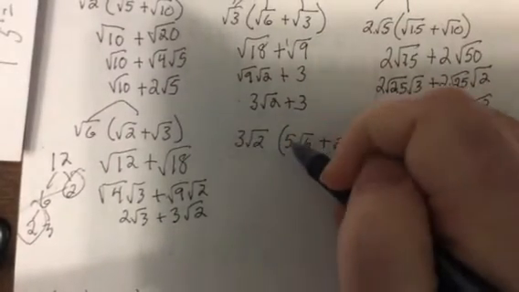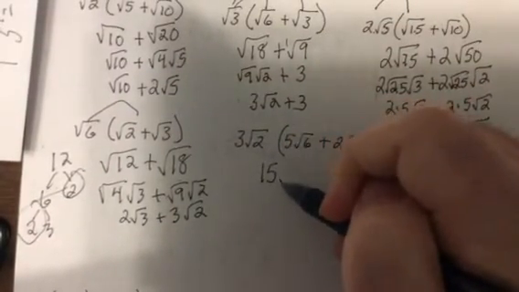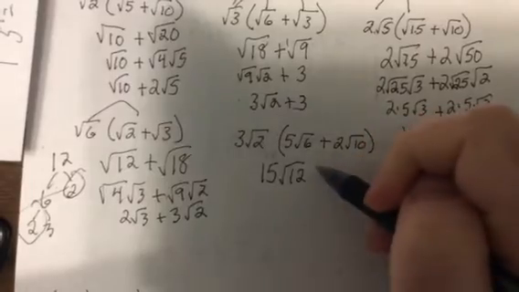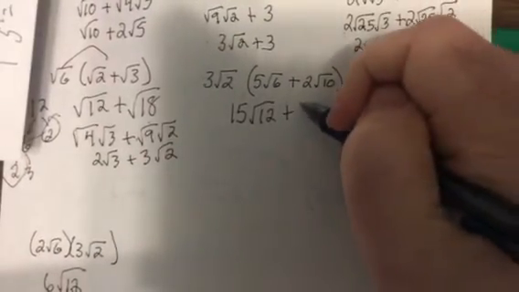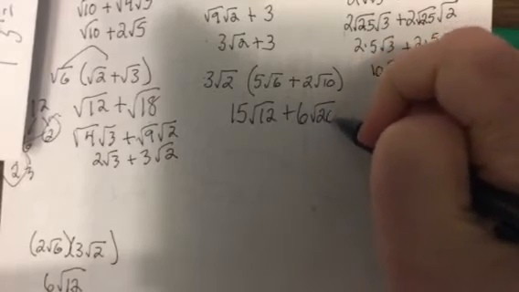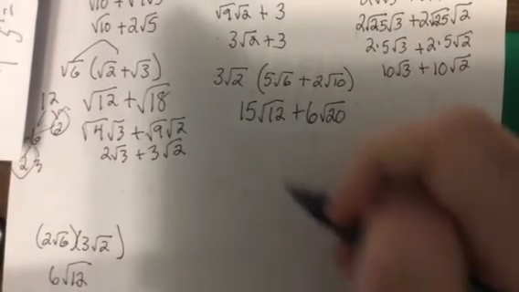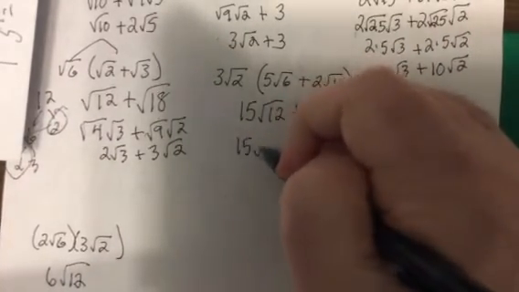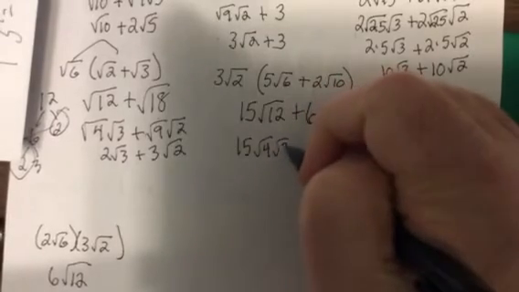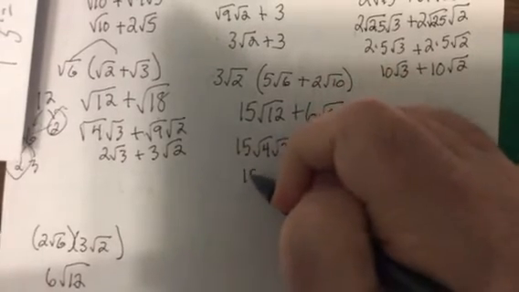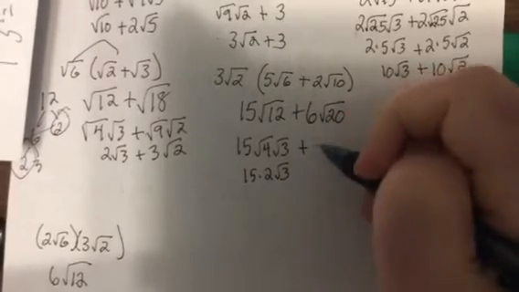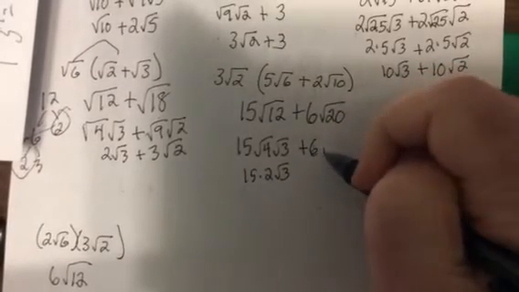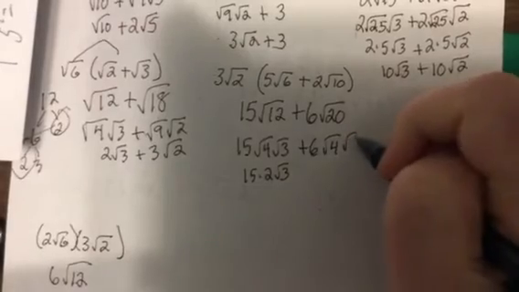This one would be 15 square root of 12 plus, let's bring it up a little bit, 6 square root of 20. So this would be 15 square root of 4 square root of 3. So it'd be 15 times 2 square root of 3 plus 6 times the square root of 4 square root of 5.